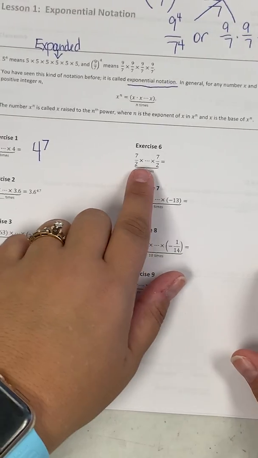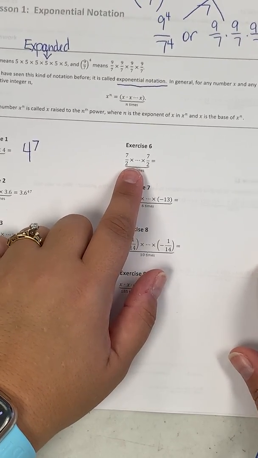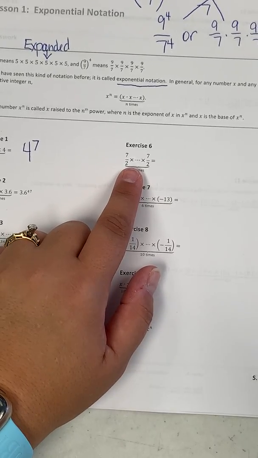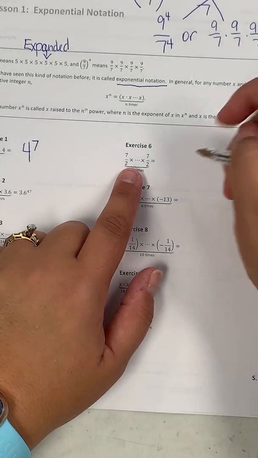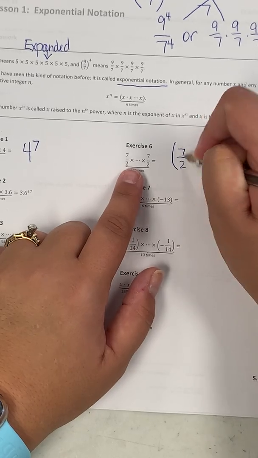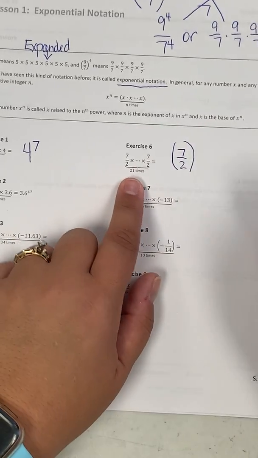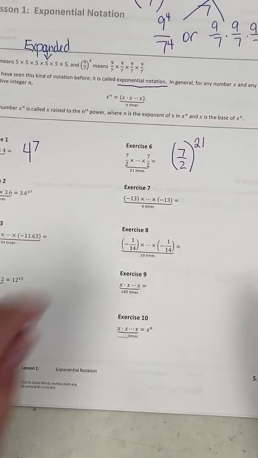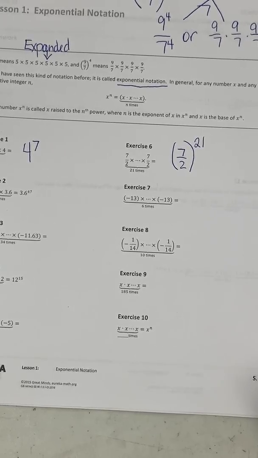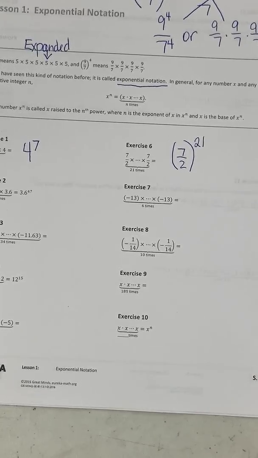Now look at the second model. It's a fraction, so what do I need to make sure I do? Put parentheses to keep it all together, and they want me to do it to the 21st power. Okay, so now I'm going to ask you, do exercise 2 through 10. You should only need about 3 minutes.